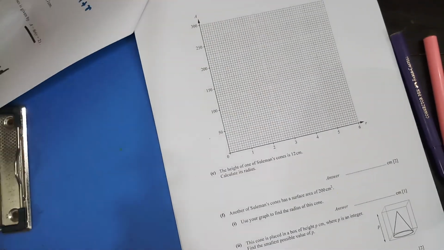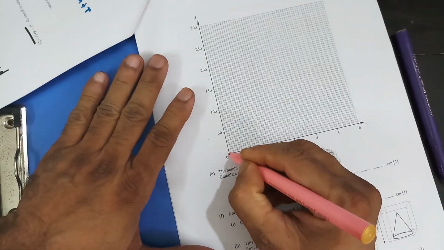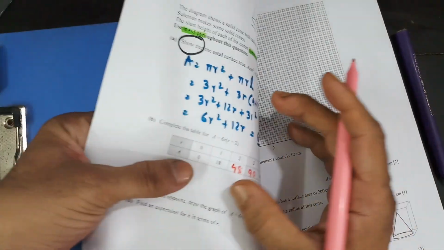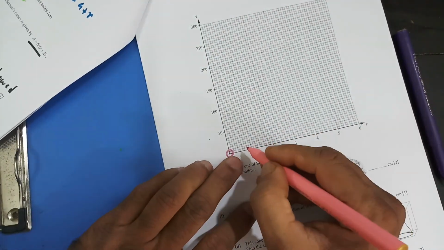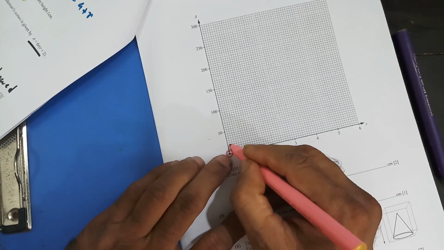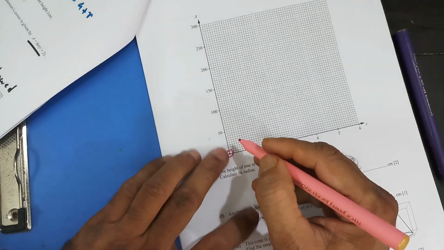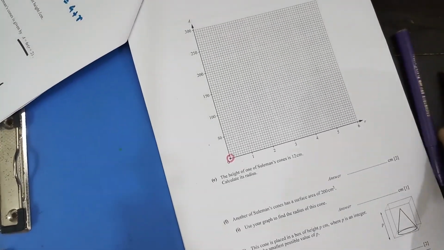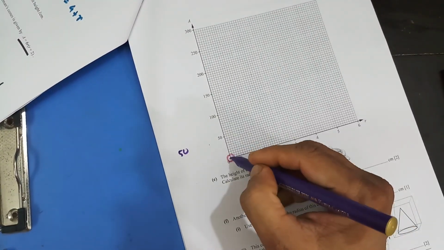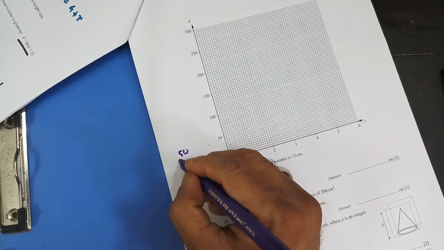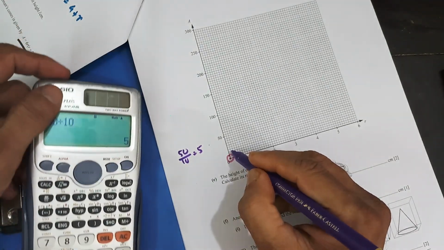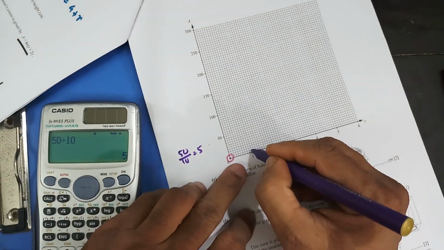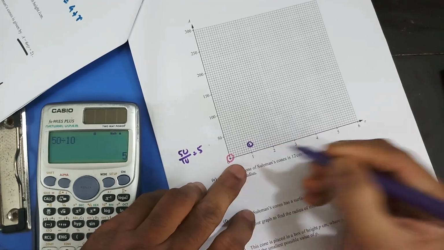I have the point 0, 0, that's the first point. The second one is 1 and 18, so 1 2 3 4 5 6 7 8 9 10. Here I have 50 with 10 small lines dividing it, so each is 5: 5, 10, 15, 20. So 1 and 18 is somewhere over here.